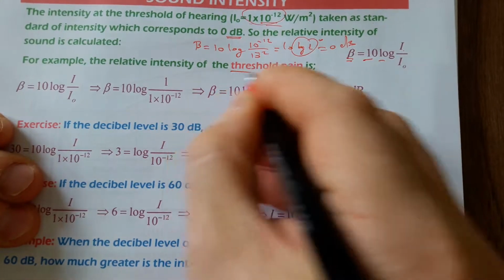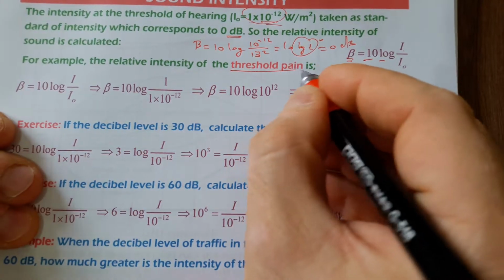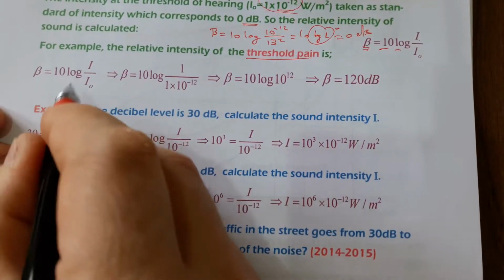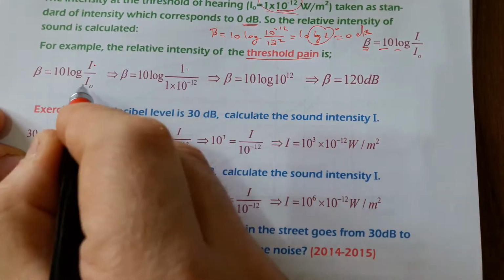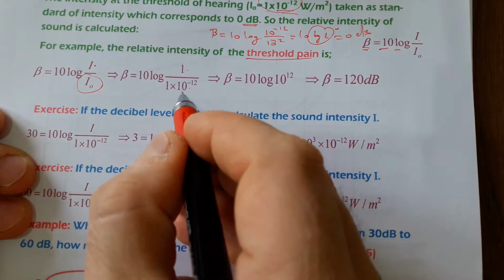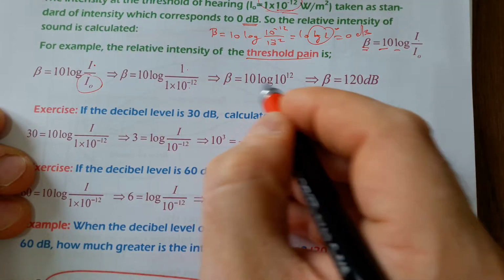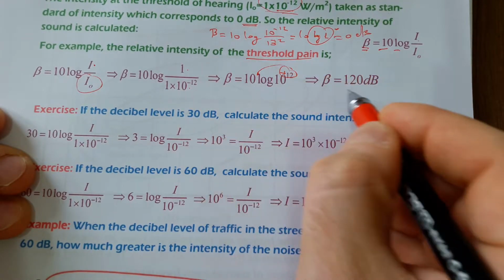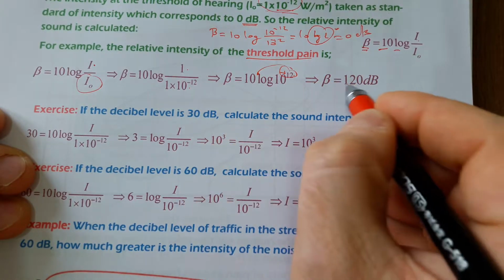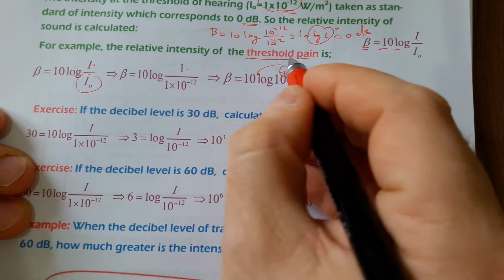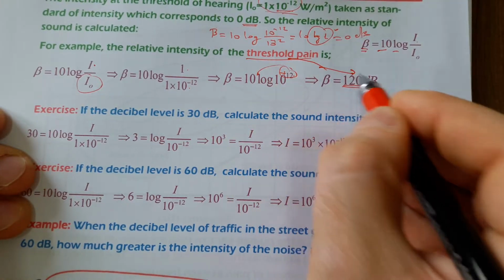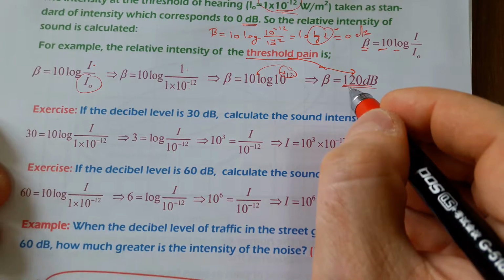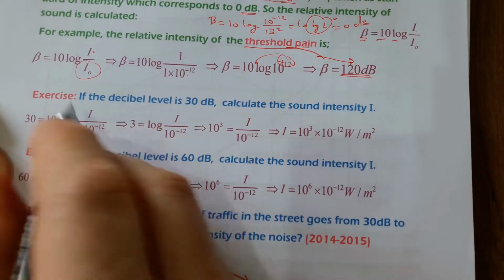For example, let's calculate the sound level at the threshold of pain. It is 1 watt per meter square. So in this equation, instead of I, we write 1, and the threshold of hearing is 10 to the power minus 12. When you divide this, it becomes 10 to the power plus 12. Get plus 12 in front of the logarithm, multiply by 10 times 12, which becomes 120 decibel. So at the threshold of pain, the sound level is 120 decibel. It is the loudest sound which a human ear can handle or tolerate.